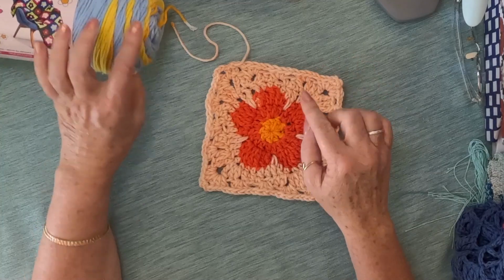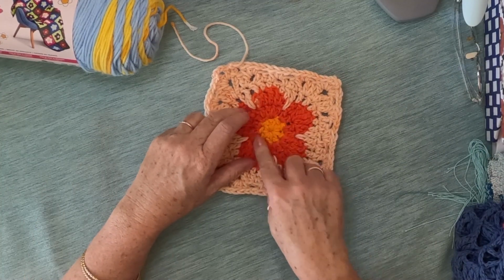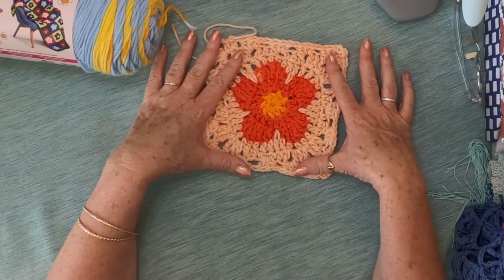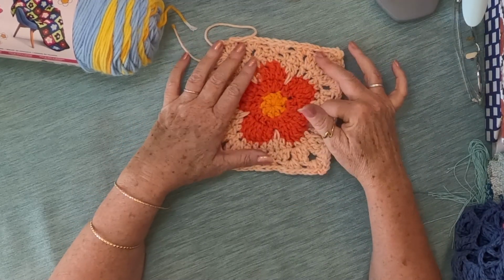So you have to be very specific when you're using color pooling, that you follow the instructions or the pattern to get the desired effect. Here you start with the yellow, you do the circle, and then you move on to the leaves, and then you do the outer square, and you end up getting these really cool flowers. They have another one, an all-in-one granny square, where you didn't have to change color. Those are different examples of color pooling yarns.